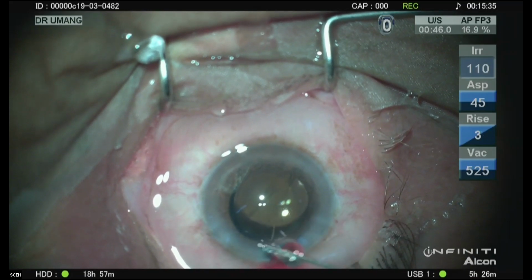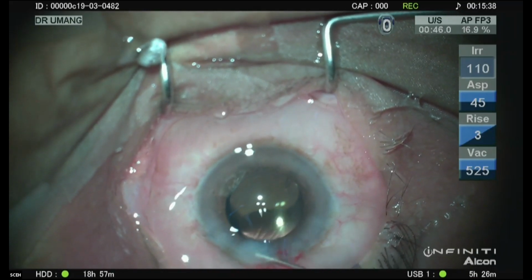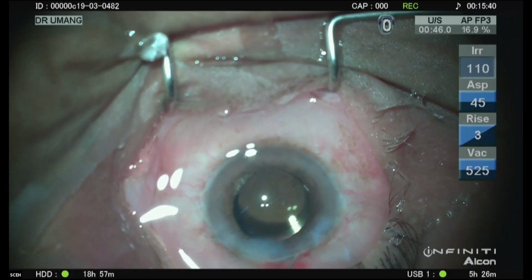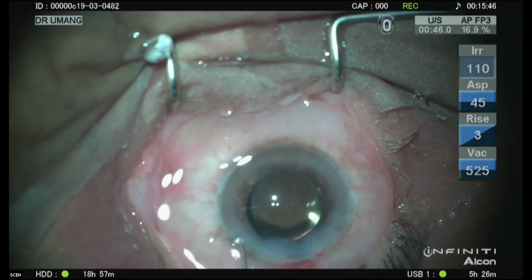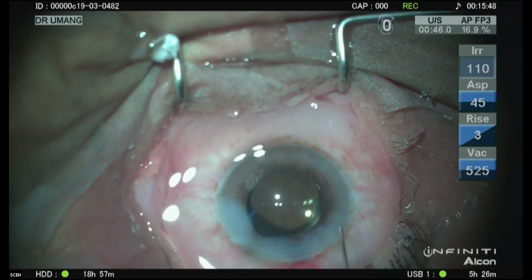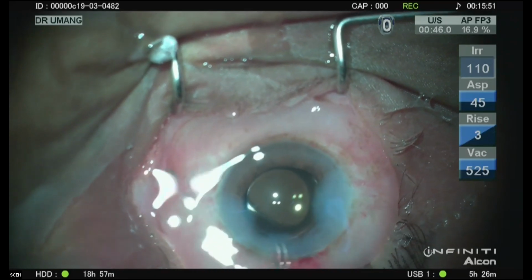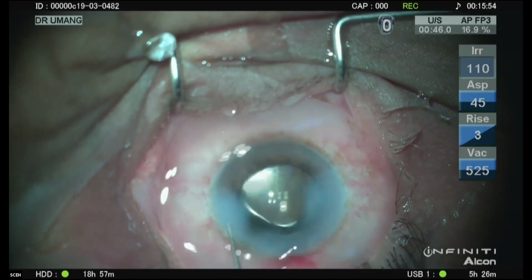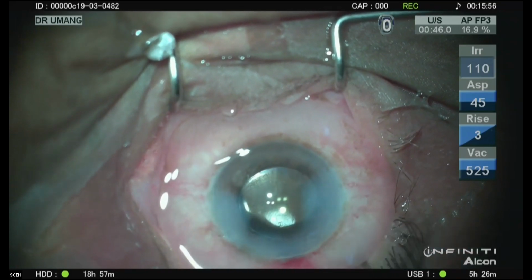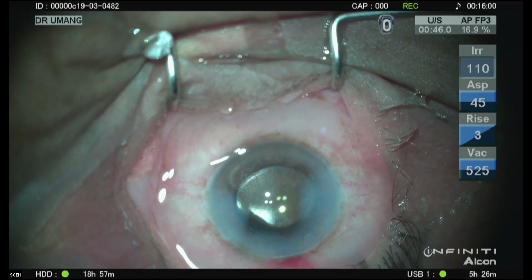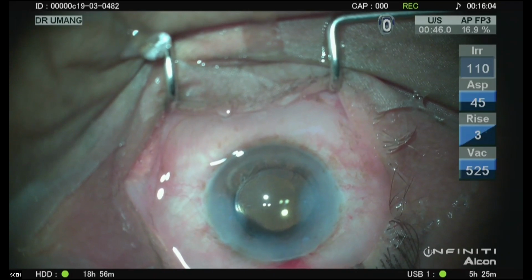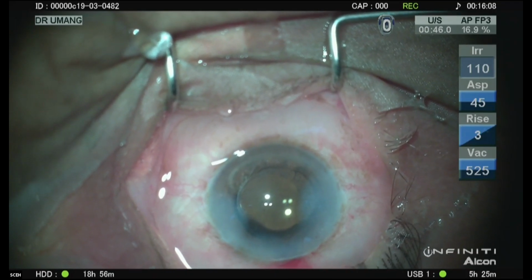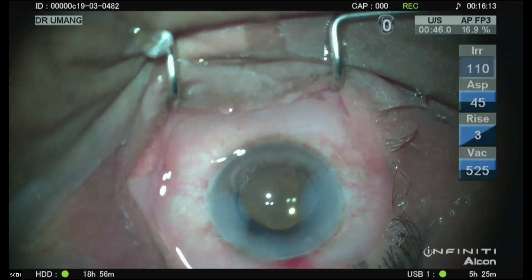And now it's important to make sure that our wound is well sealed, it's watertight. We hydrate the incisions and make it nice and taut. Right, so this is how we use different steps in the machine. And as we prepare for the next case, I'll be happy to take some questions.